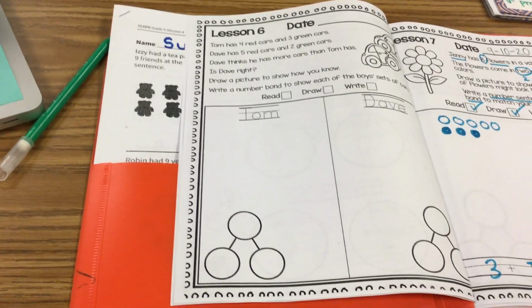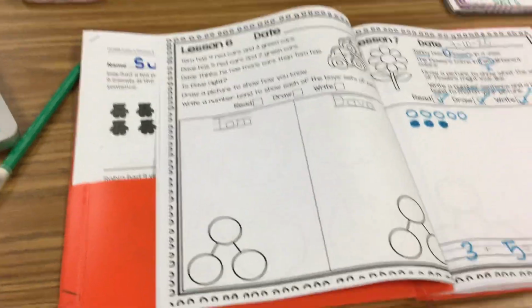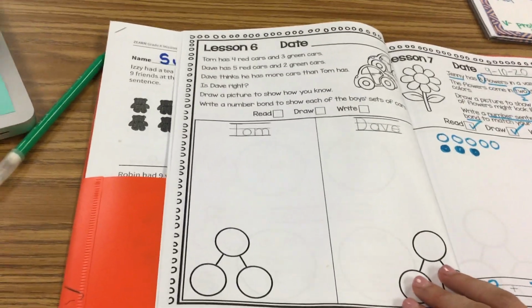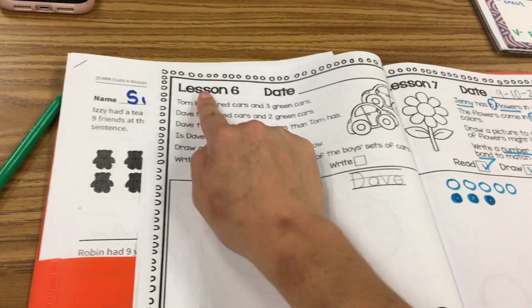Today we are going to do the Lesson 6 word problem. Lesson 5 word problem we're going to skip and come back to, okay? So I just want you to turn to Lesson 6. Make sure yours matches mine.